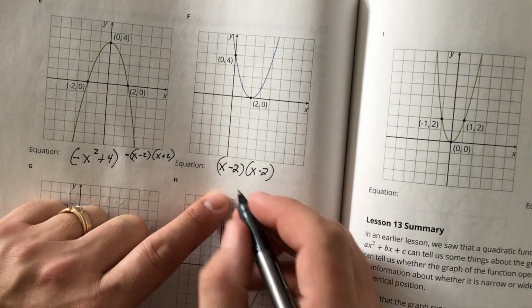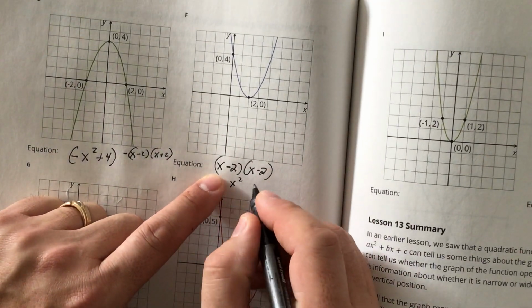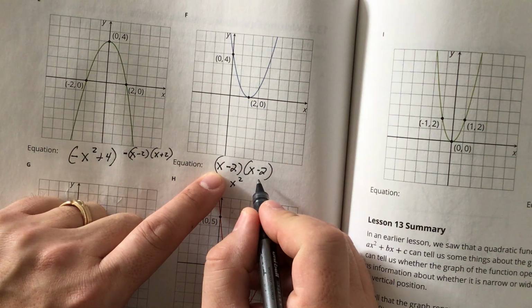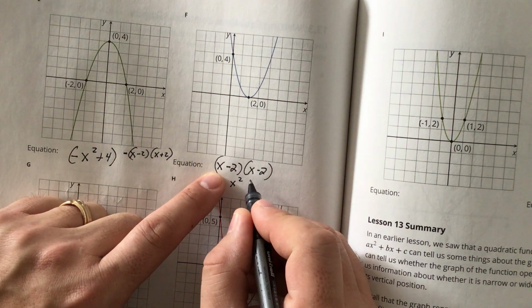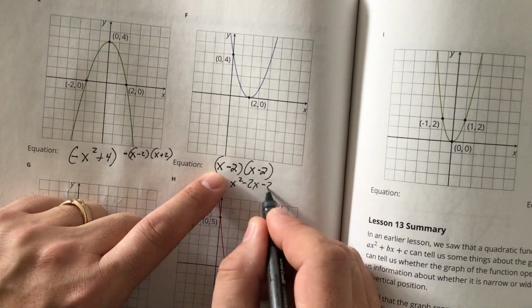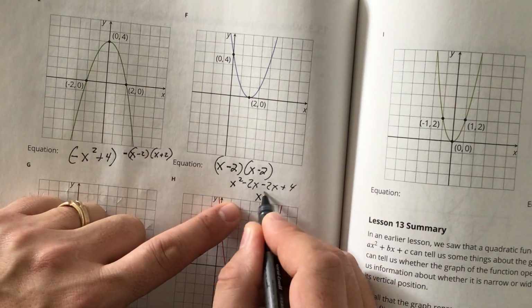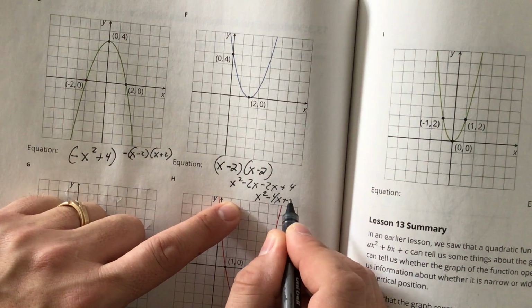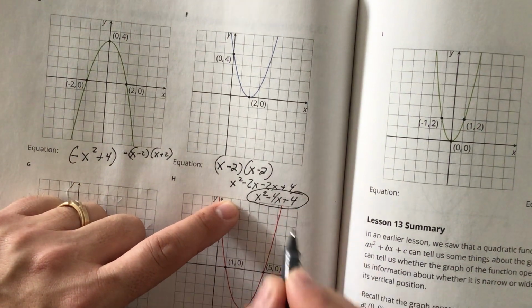FOIL it. x squared. Plus 4. Or, no. x times negative 2, negative 2 times x, and then plus 4 at the end, yes. Again, you knew there was going to be an x term because it shifted.